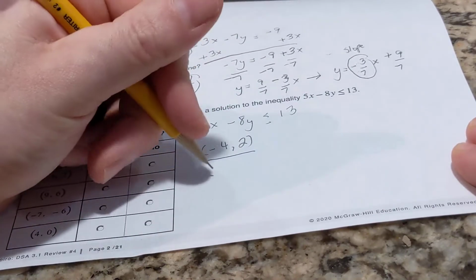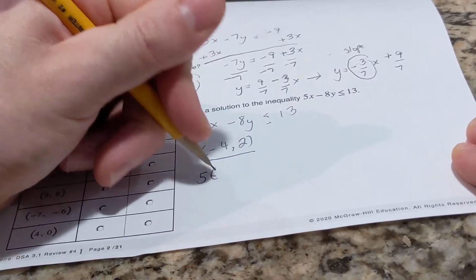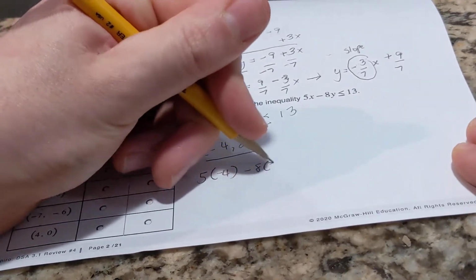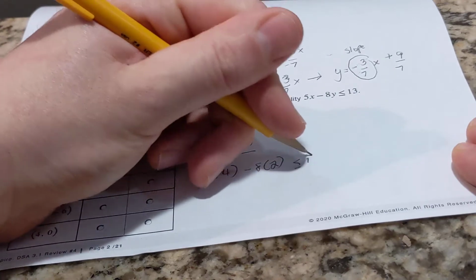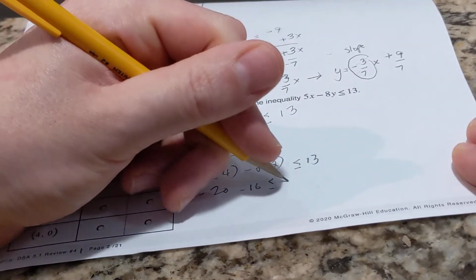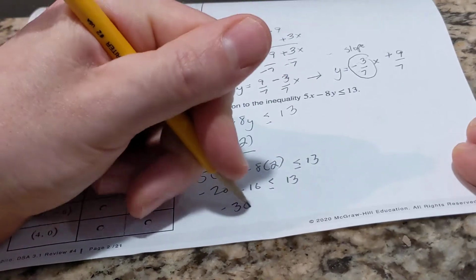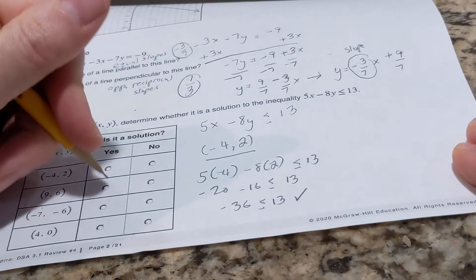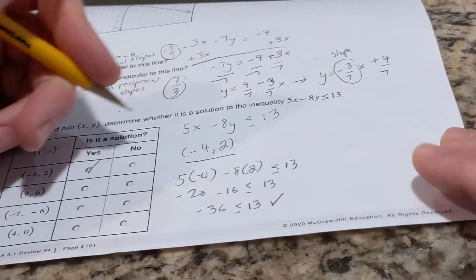Okay, so for (-4, 2), we're going to go 5 times -4 minus 8 times 2 less than or equal to 13. So -20 minus 16 less than or equal to 13. -36 less than or equal to 13. That's a yes. Okay. (9, 6).